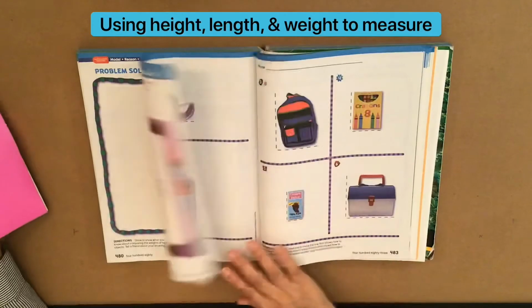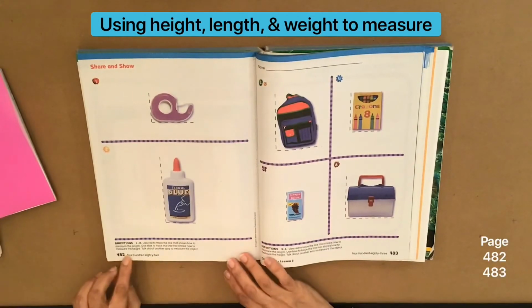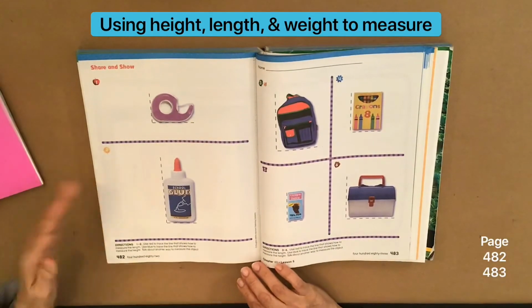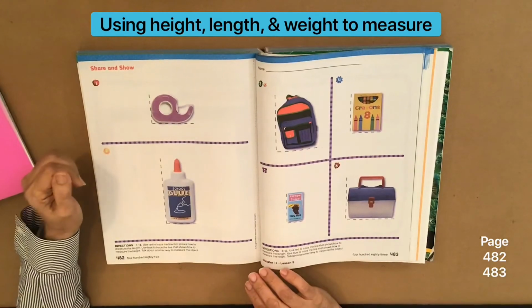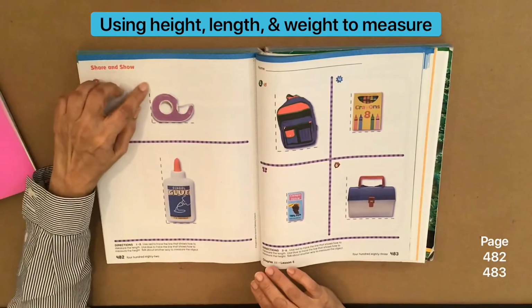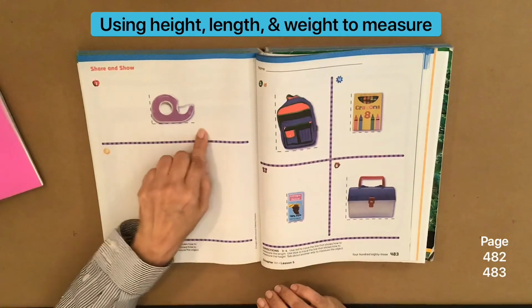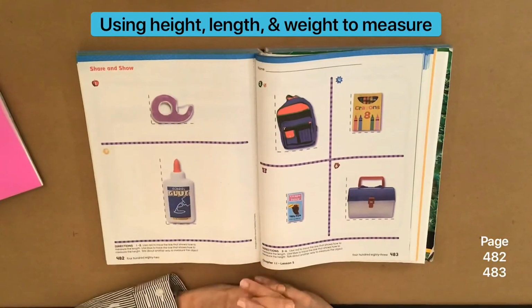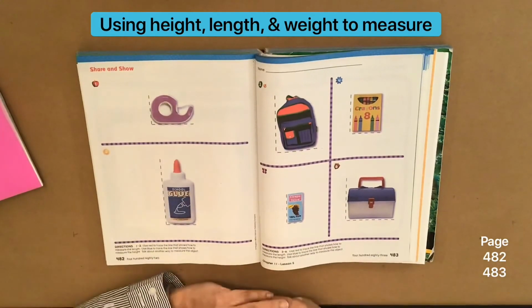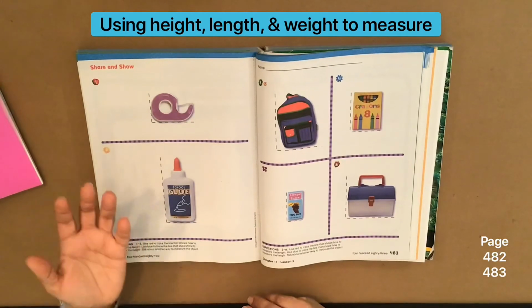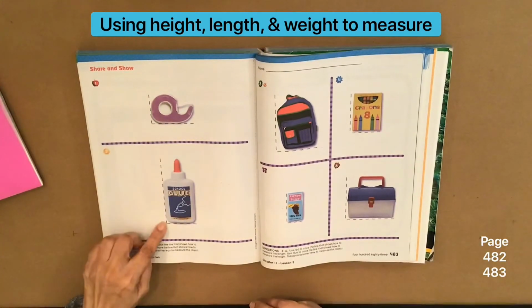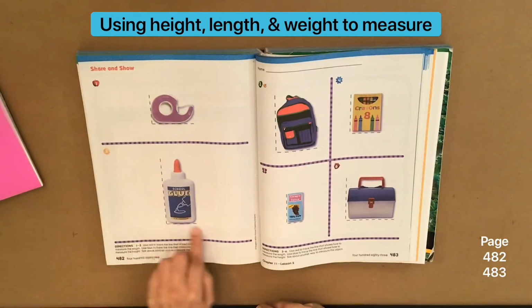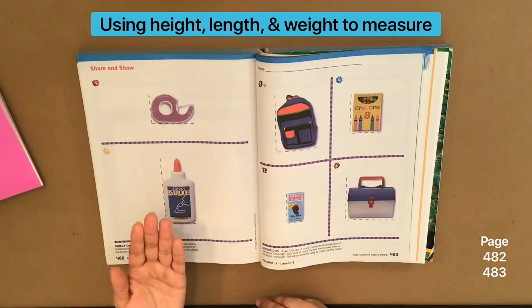So let's go to page 482 in your book. Here we have the Scotch tape. We can talk about the height of our Scotch tape, the length. How else can we measure it? That's right, using the weight. We can feel it to see how heavy it is. Same with our glue. Height, length, and weight.